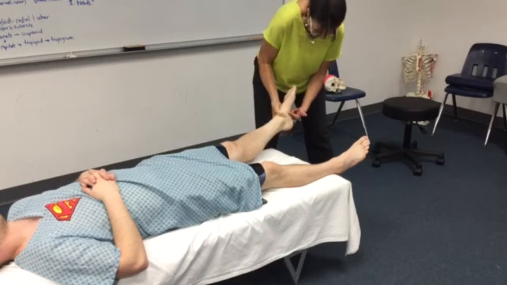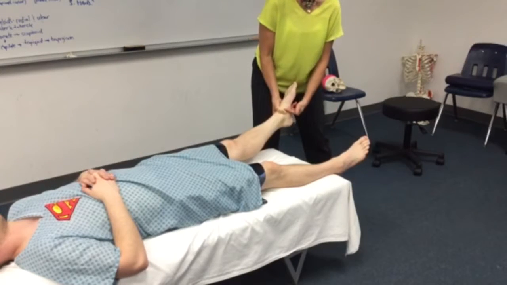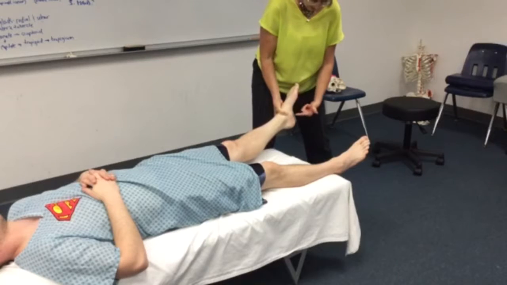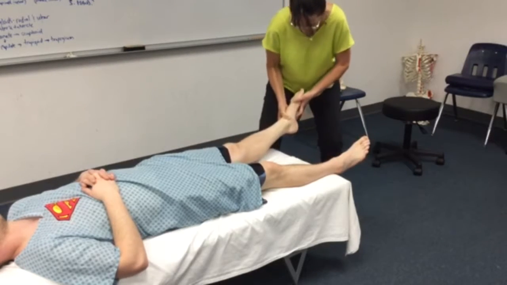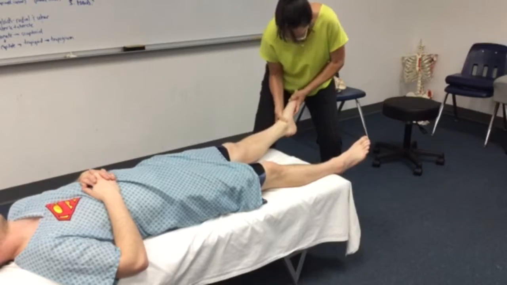Now that I've located the talus, just switch hands, put my thumb over the dome of the talus, and the next structure that I come to immediately below that is the navicular. Keystone of the arch. So you go into the deepest part of the arch, and this one you really have to get a good hold on.